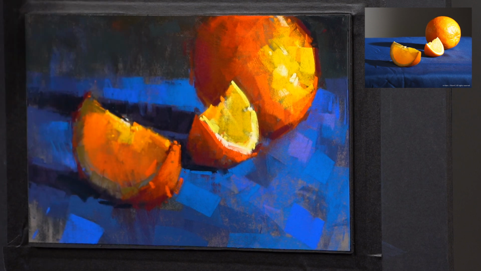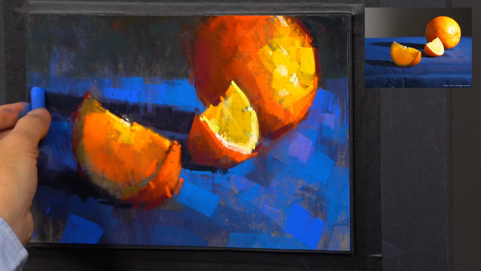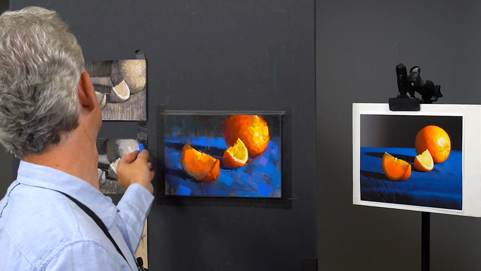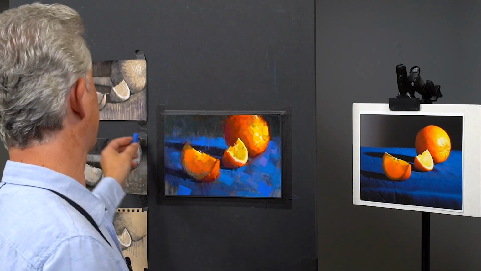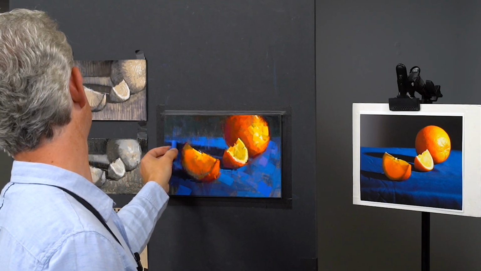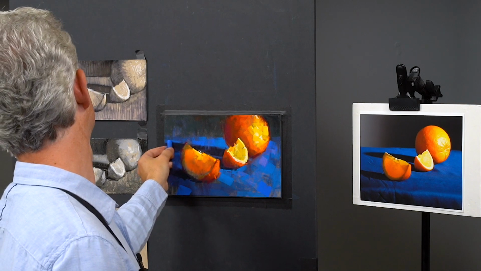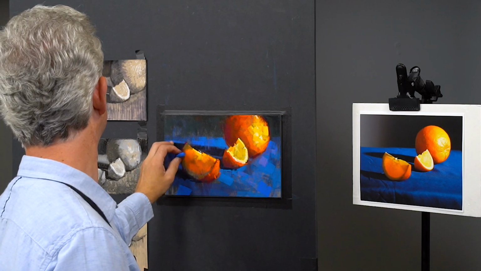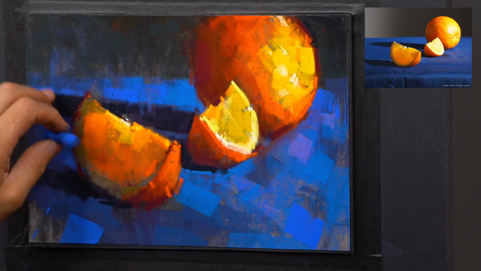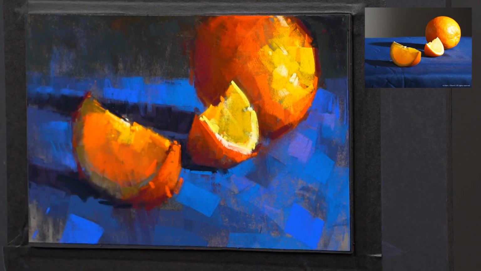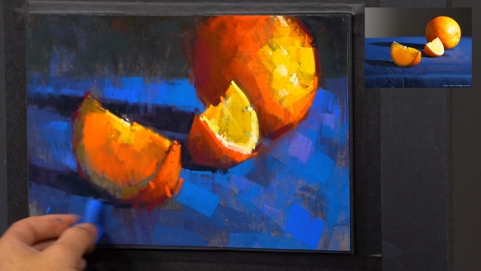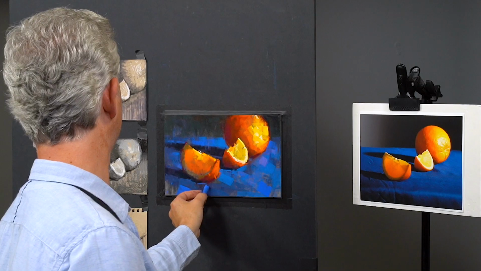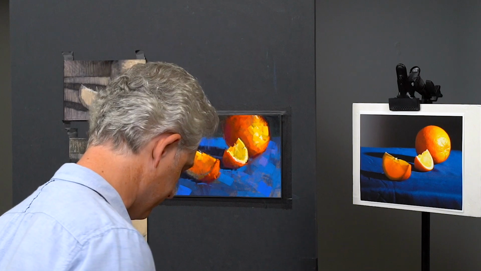Break that edge here and there. Here we go, we're just telling that story. Maybe push it down the slightest bit more. Break it. My fingers come out late in the painting. I think early on it's time for mark making, especially with a painting like this.